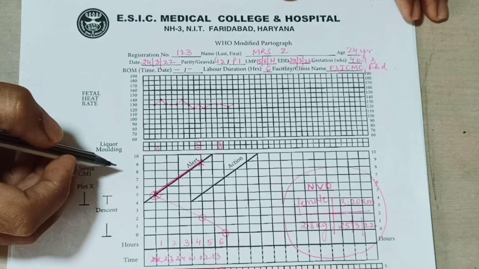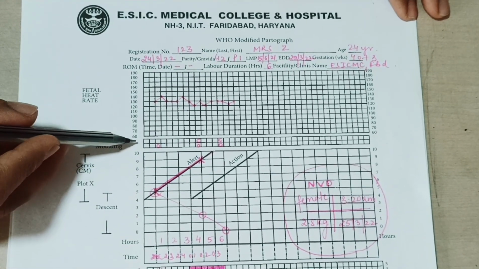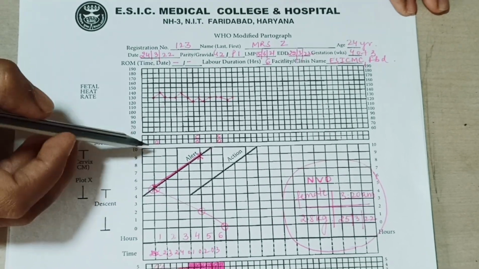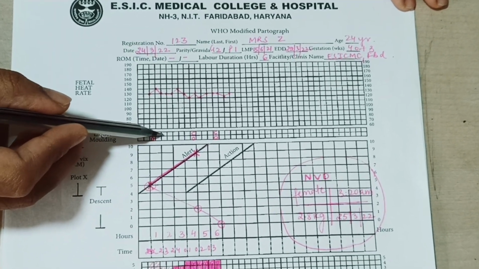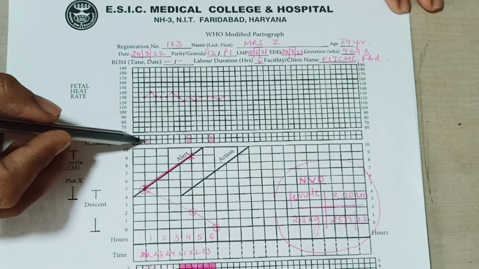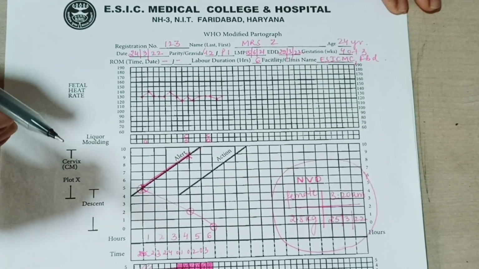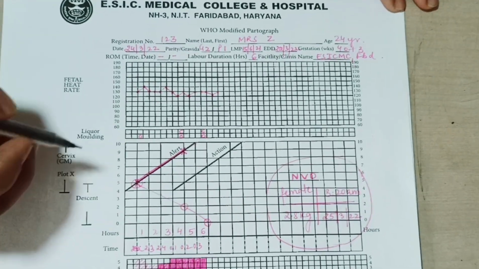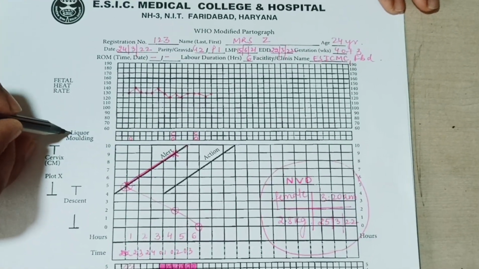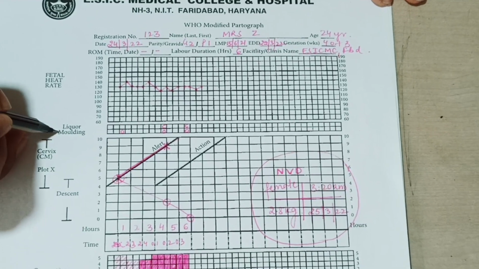Then the per-vaginal examinations. PV examinations are done every 4 hours. So after every 8 squares, that is each square is for 30 minutes. So after every 8 squares, that is after 4 hours, you will do a per-vaginal examination and you will look for the color of the liquor or molding.